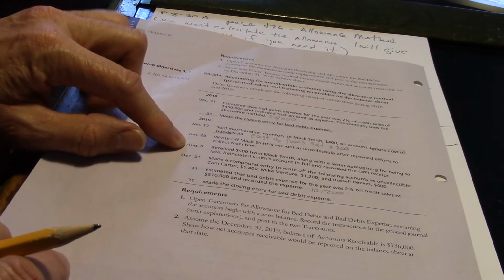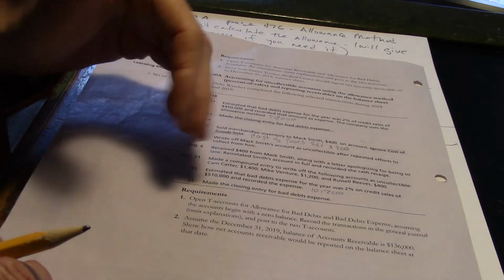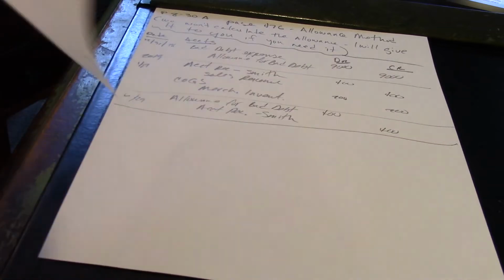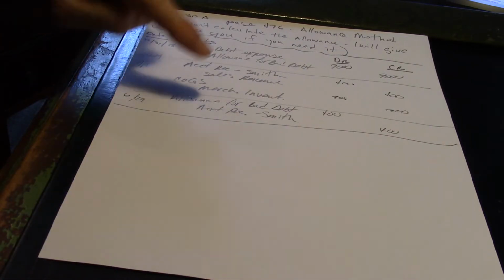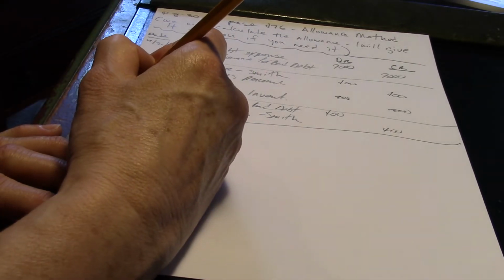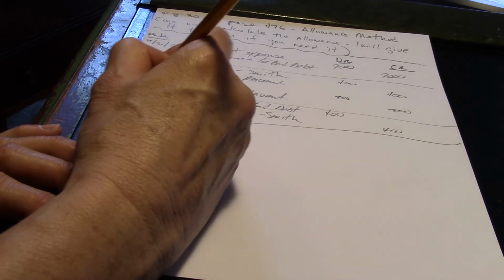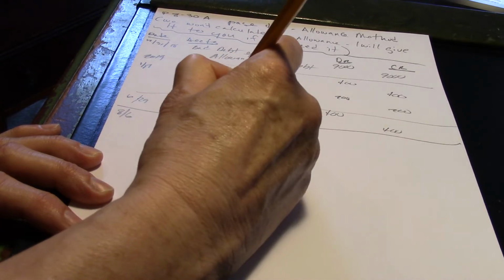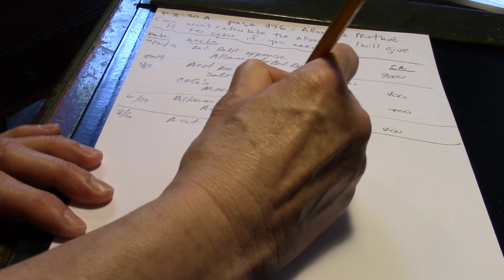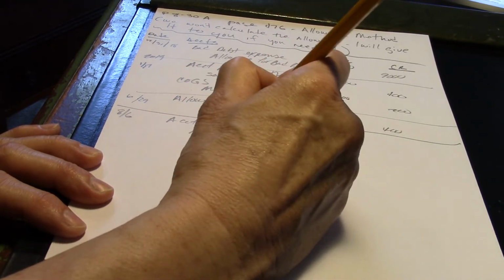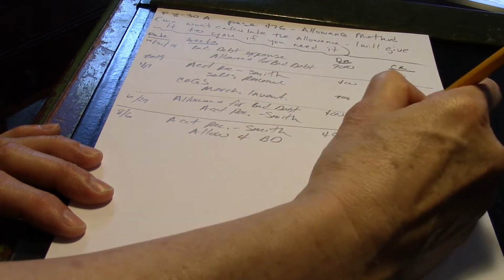On August 6th, we get a letter from Smith. It says, "Oh, here's your money. I'm sorry." Great, we got the money back. That means it doesn't need to be written off, so we have to flip it and put it back on the books. On August 6th, we debit accounts receivable, Smith, 400, and credit allowance for bad debt, 400.